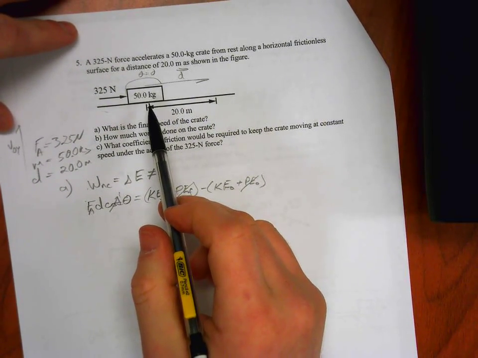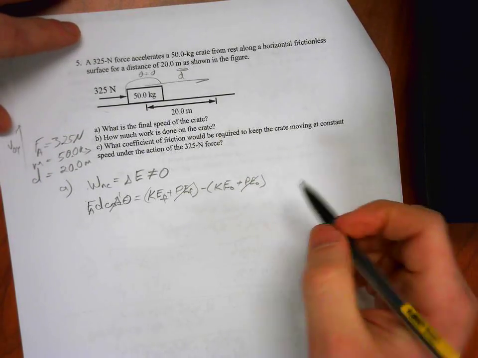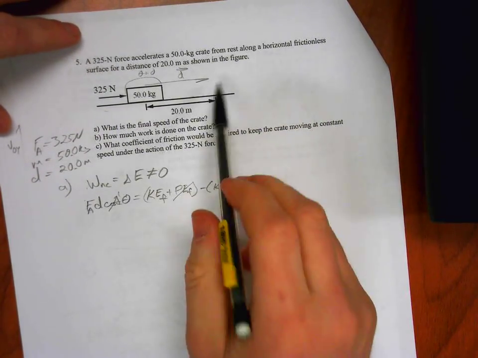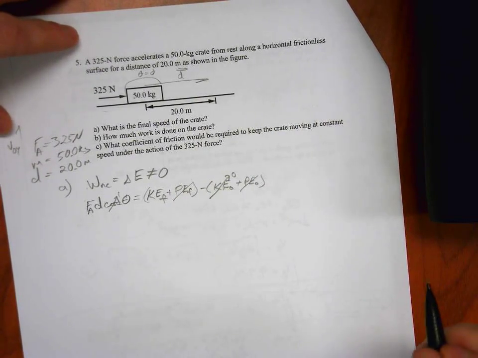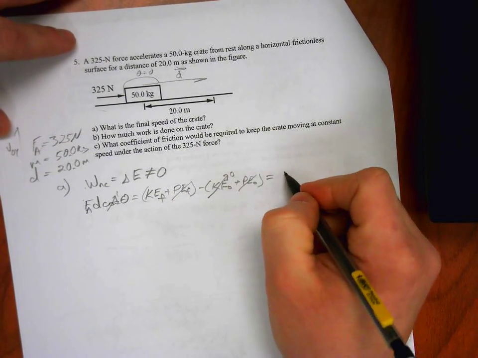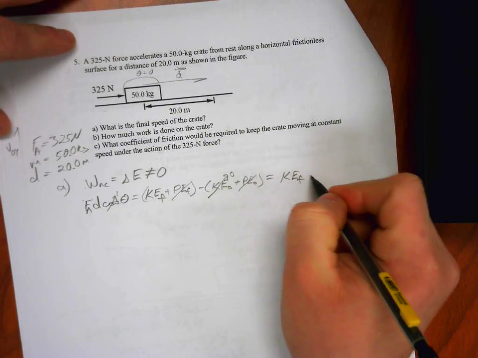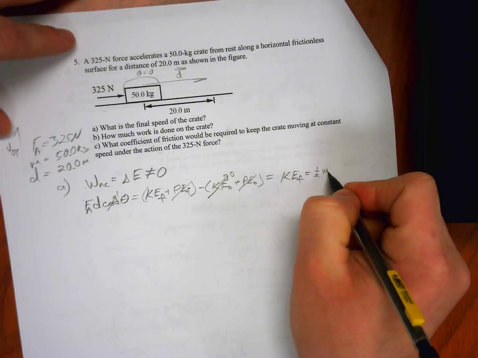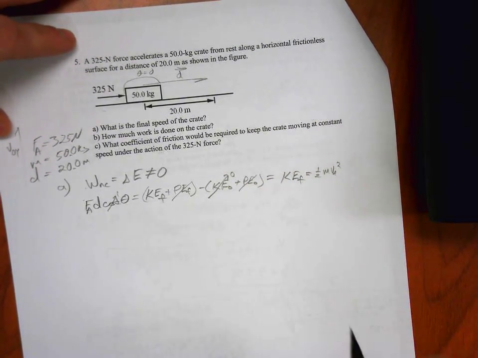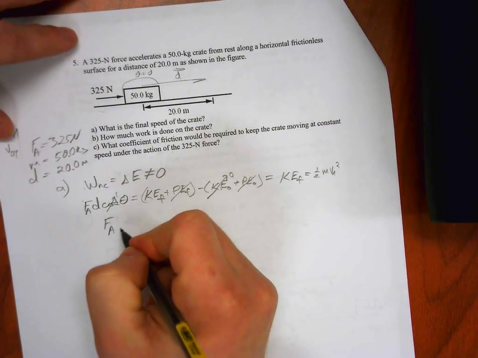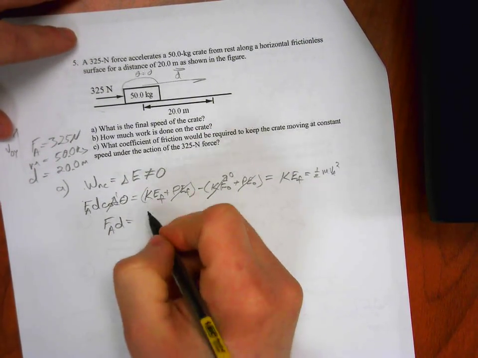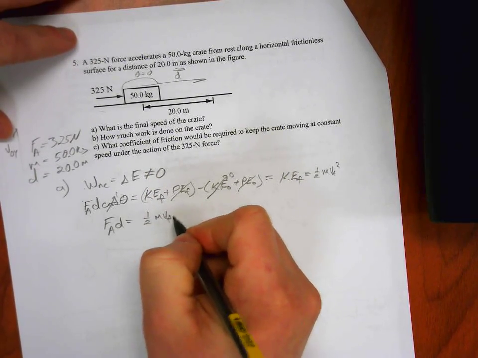It does not change because it's not gaining any altitude. We also know that it starts from rest, so the kinetic energy in the beginning is equal to 0. And so all of this is just equal to KE final, which is equal to 1/2 mv final squared. So, right again, FAD is equal to 1/2 mv final squared.